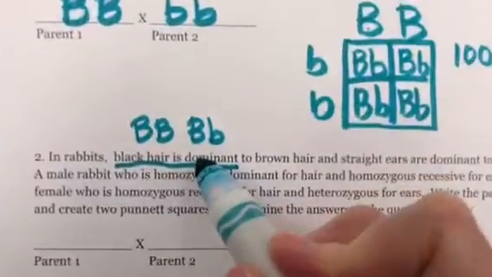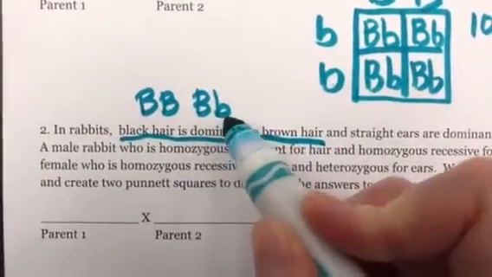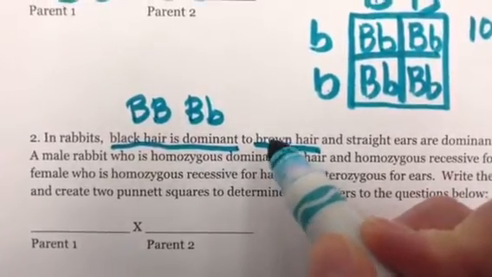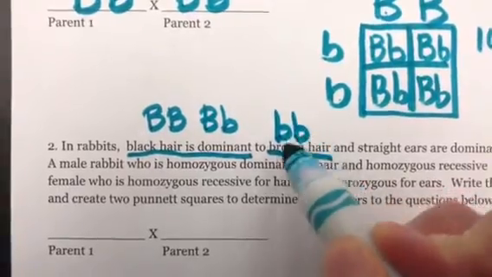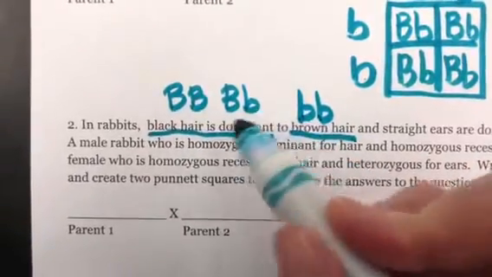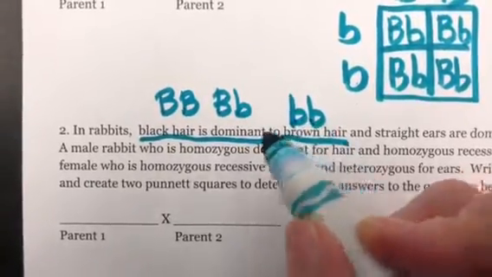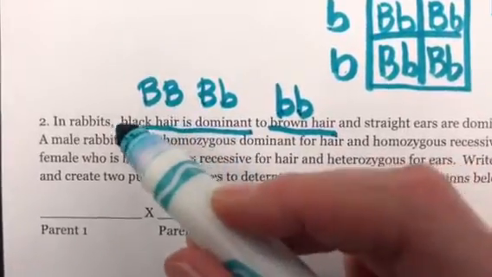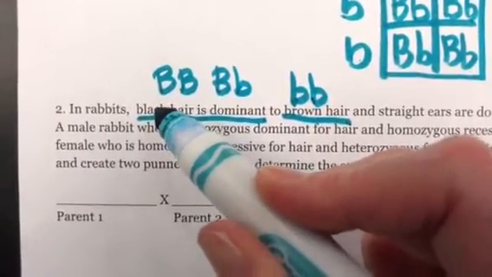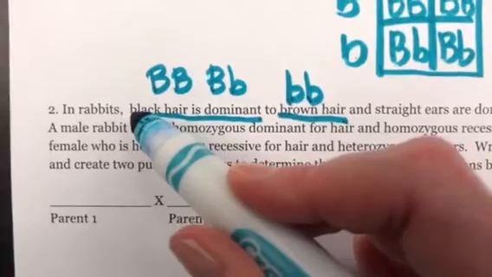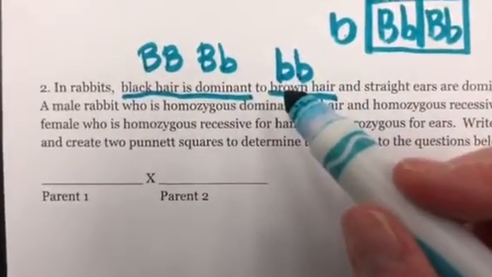If black hair is dominant to brown hair, then brown hair has to be the recessive. What's the way we represent a recessive genotype? Lowercase. And because we're talking about the hair, it's the same letters. Even though it says black or brown, I'm not using B's to show brown or black. I'm just starting with my dominant allele, taking the B from black and using it. So this is one trait, hair.